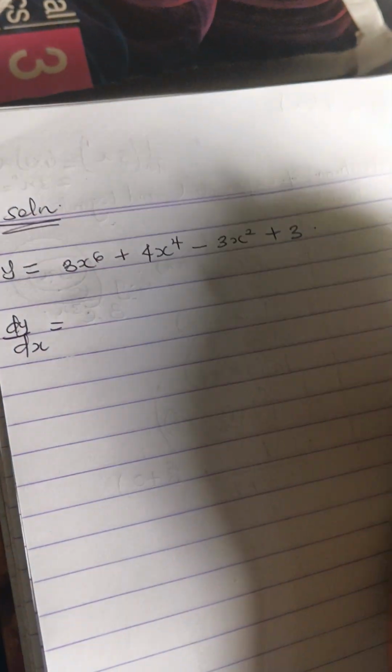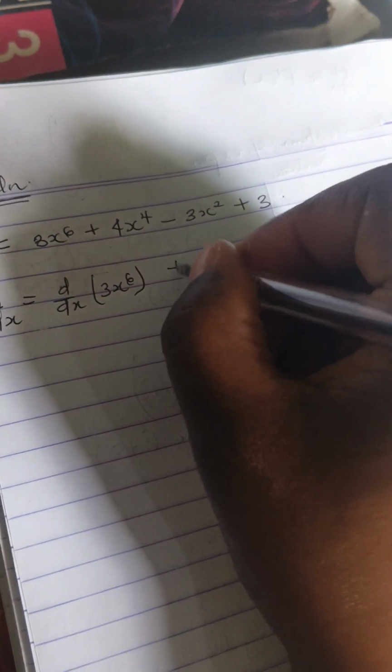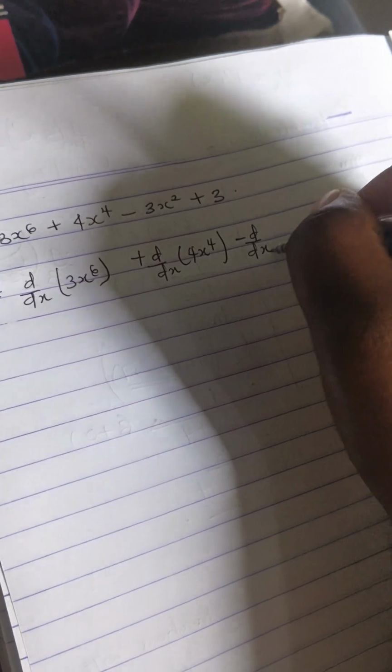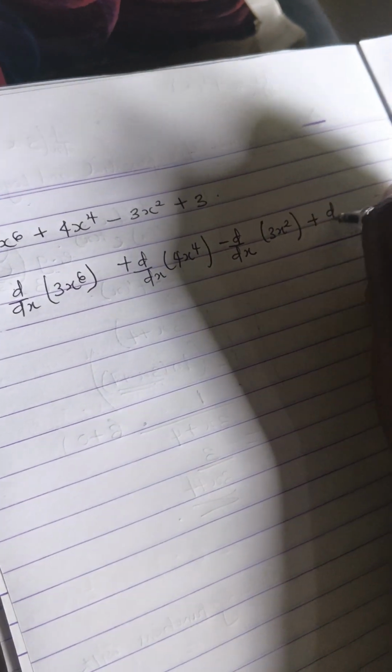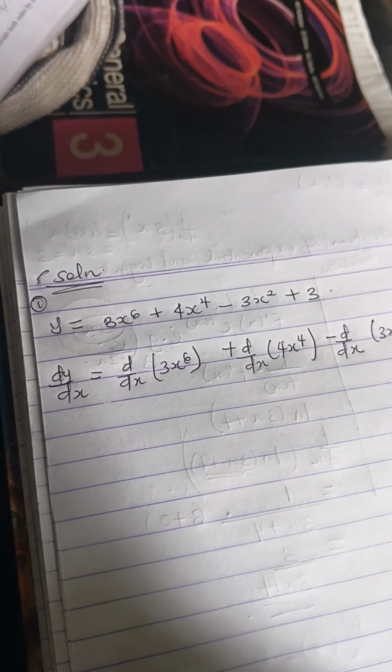Now, like I said, for example one, we'll apply the general rule and also the basic rule of addition and subtraction. So our dy/dx will be equal to d/dx of 3x raised to the power of 6, plus d/dx of 4x raised to the power of 4, minus d/dx of 3x squared, then plus d/dx of 3. We are differentiating with respect to x. As you can see, y is a function of x.